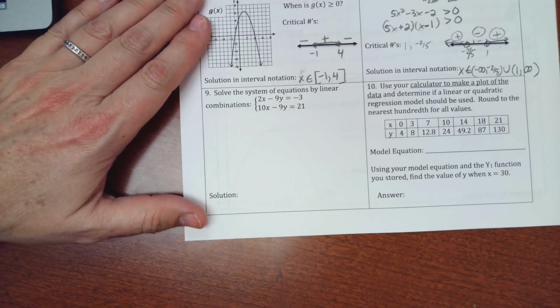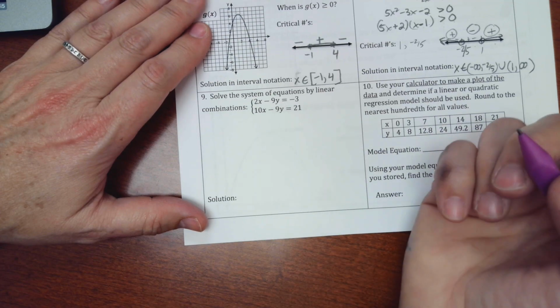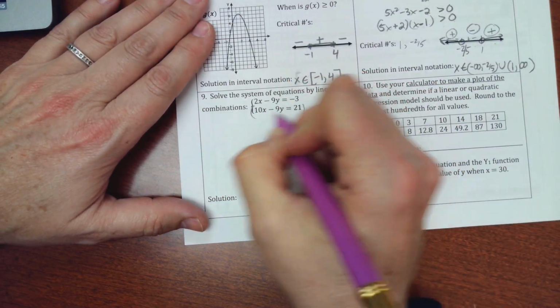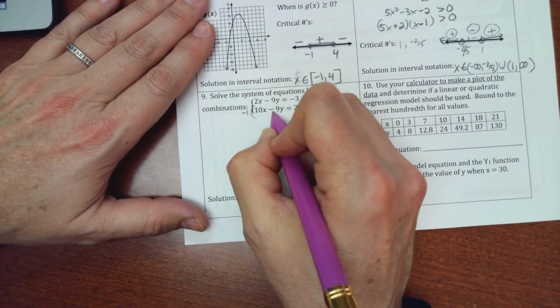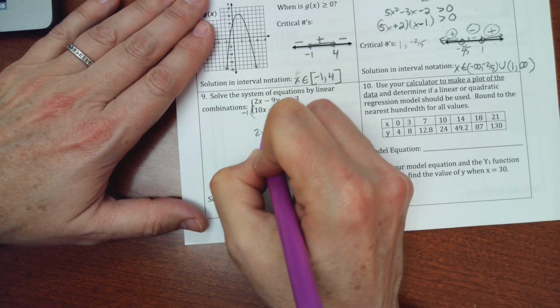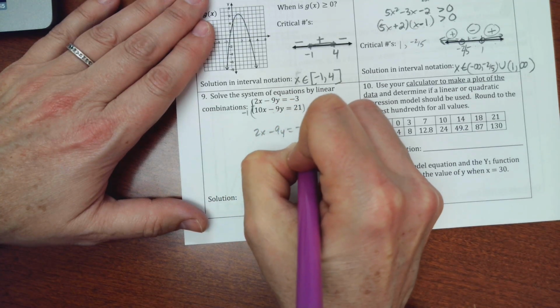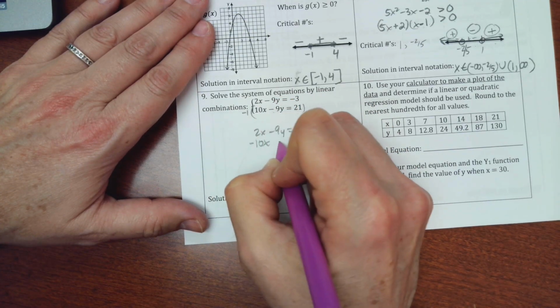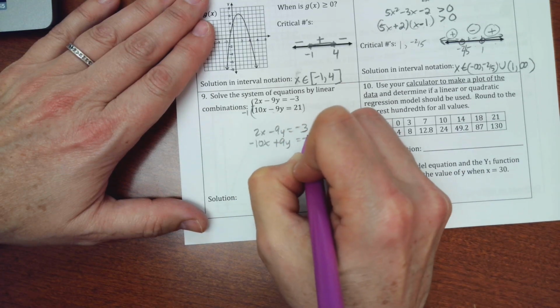System of equations, we're going to do linear combinations. So I think what I'll do is multiply this bottom row by -1 so that this becomes a positive 9. So 2x minus 9y equals -3 stays. This becomes -10x plus 9y equals -21.